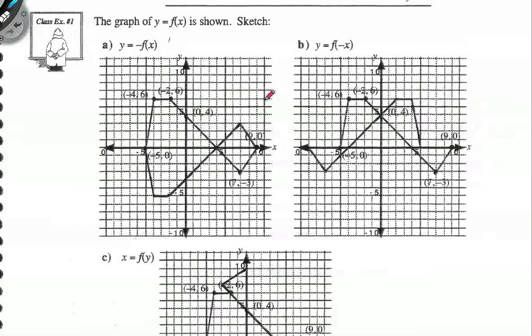Okay, in these examples in your book, you can see that the graph of f of x is shown, and this shows you what the graph of negative f of x would look like. Here, again, this is now showing you what it would look like if you change the x to negative x, y equals f of negative x, and what happens to the original graph.